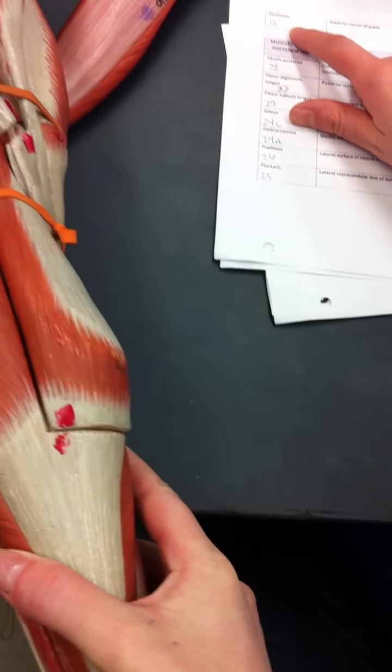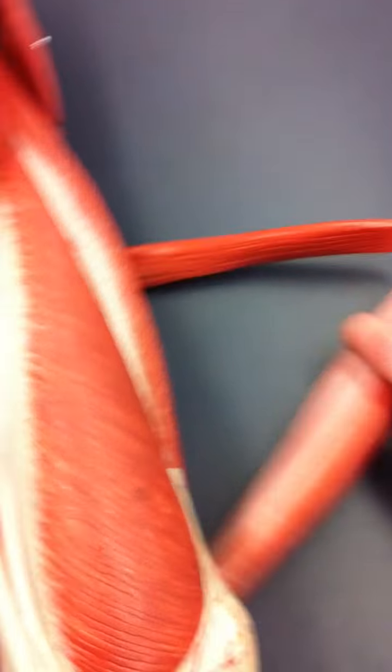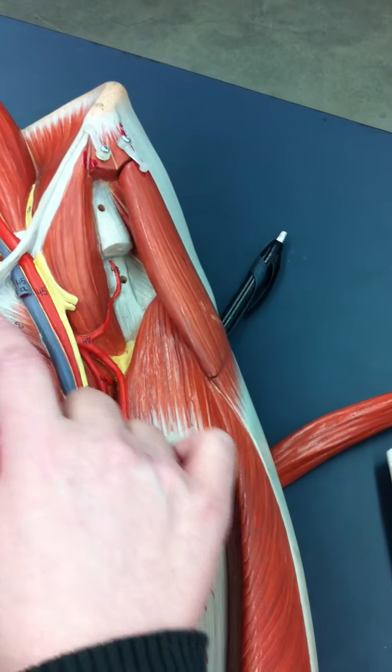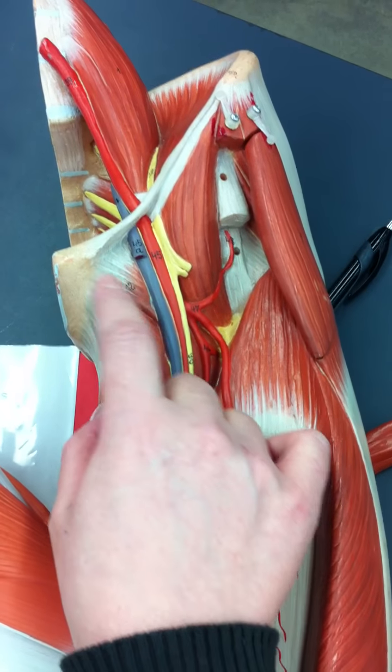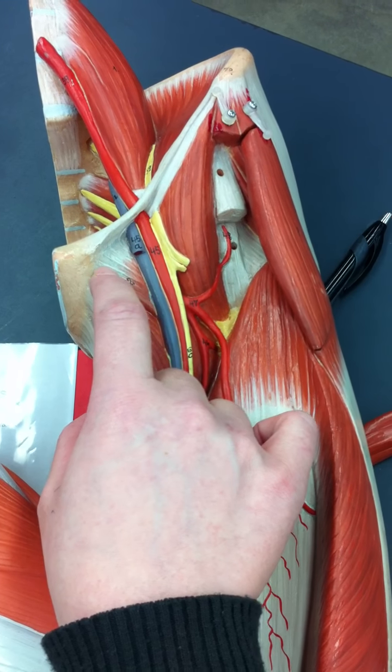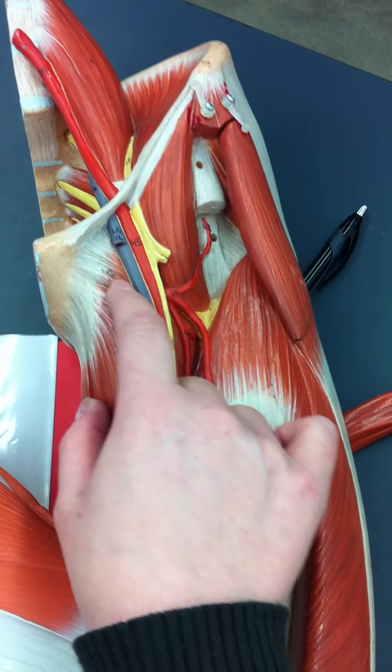Oh, pectineus. I'm sorry, we forgot about the pectineus. The pectineus is number 12, which is right up here. This little one is the pectineus. The origin is the superior ramus of the pubis. The insertion is just inferior to the lesser trochanter, and it adducts and flexes the thigh.